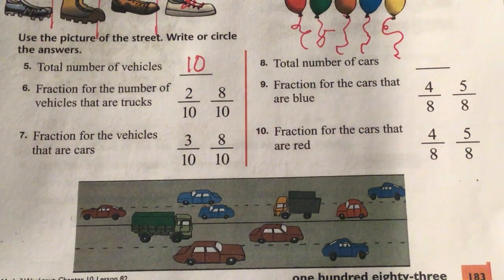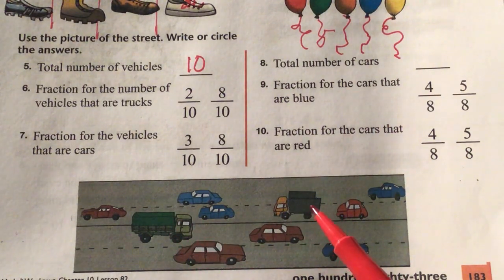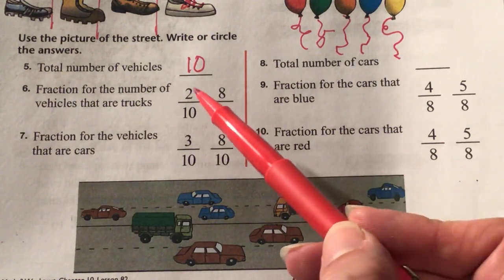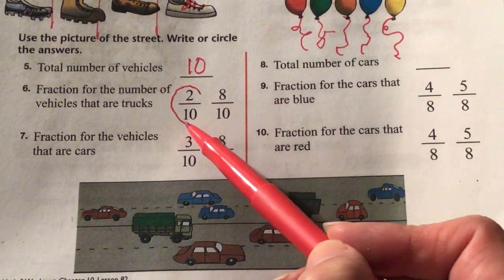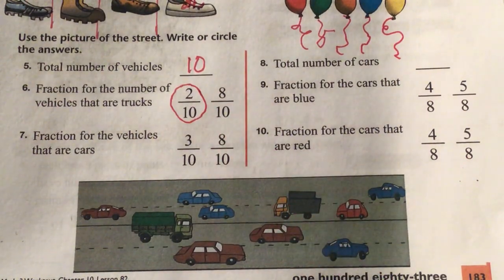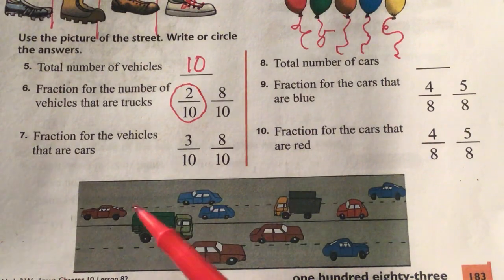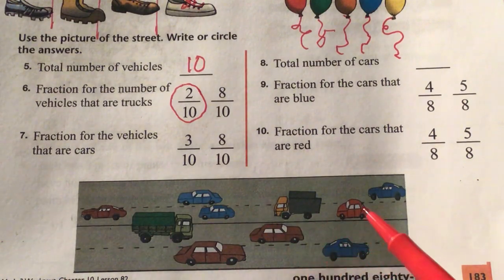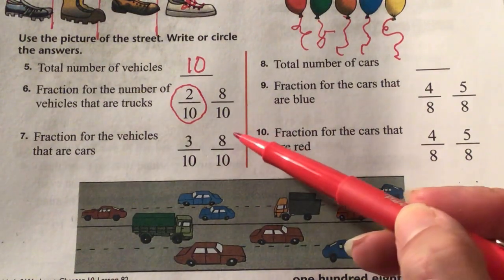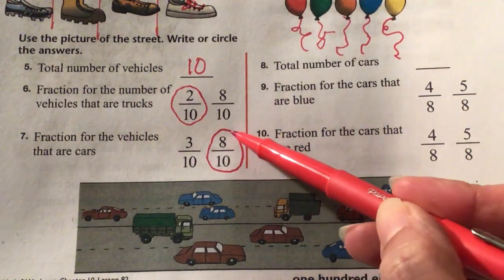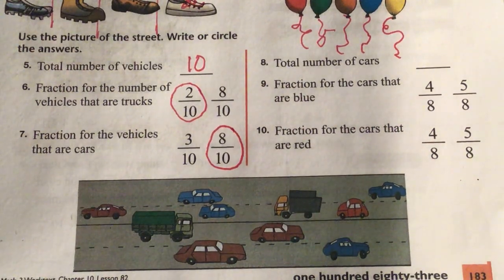Number 6 says, what's the fraction for the number of vehicles that are trucks? Of all these vehicles down here, how many are trucks? 1, 2, out of a total of 10. So 2/10 of the vehicles on this strip of road are trucks. If 2 out of 10 are trucks, what fraction are cars then? We can count them. 1, 2, 3, 4, 5, 6, 7, 8. So 8/10 of the vehicles are cars.